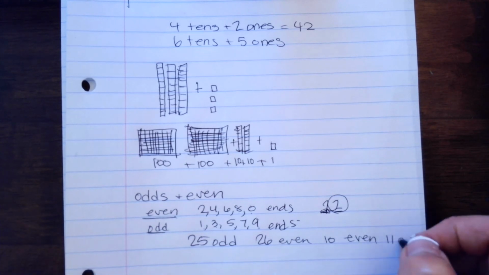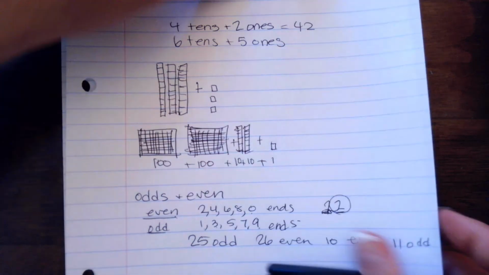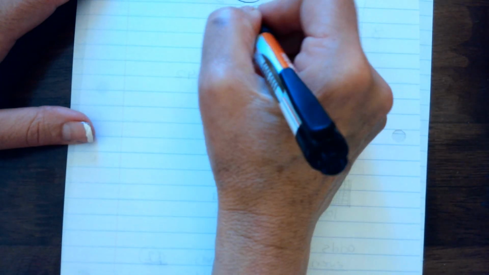You got it. Okay. The next thing we're going to do is greater than, less than, and equal to. So do you remember that?